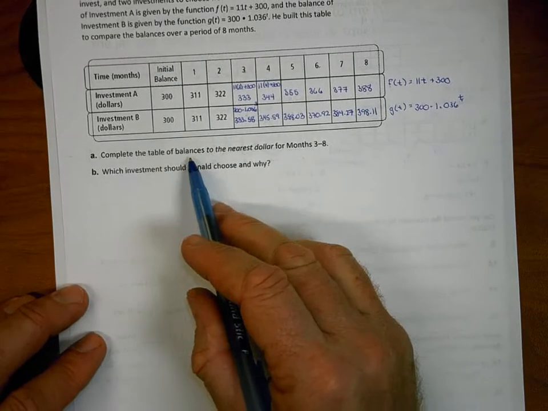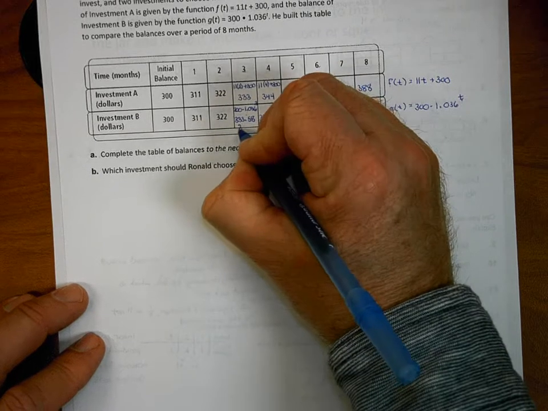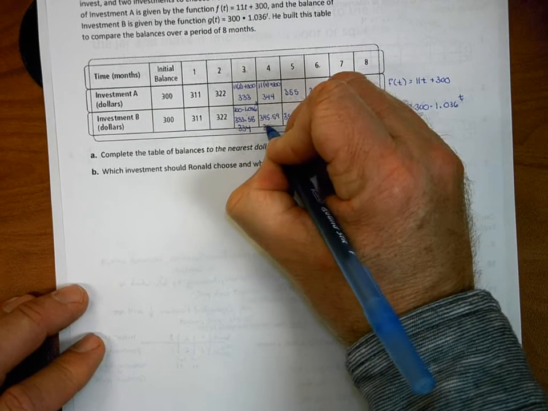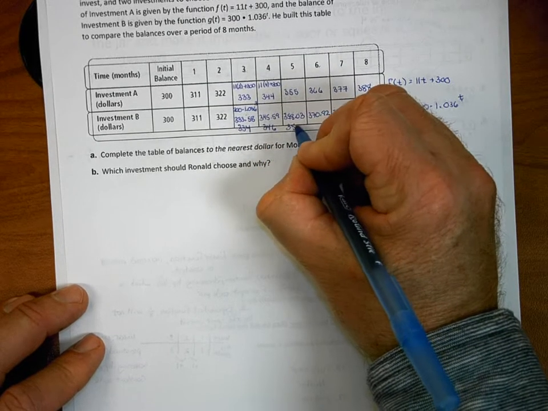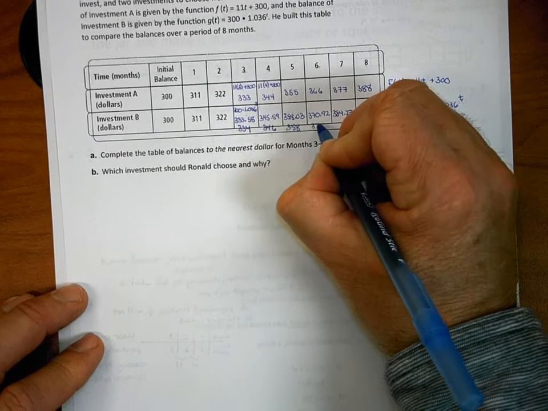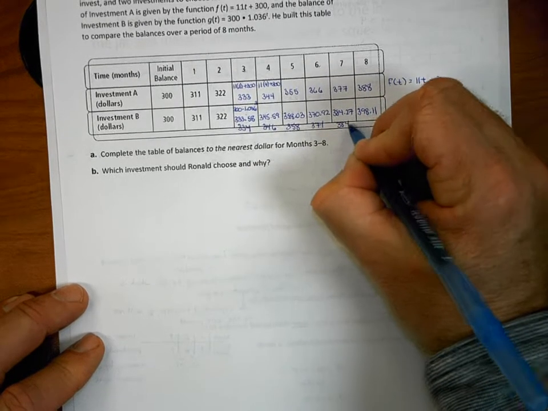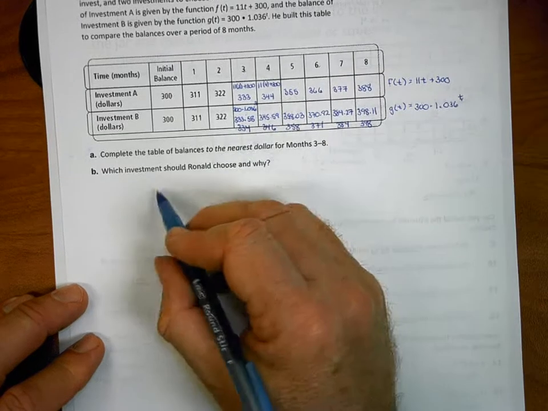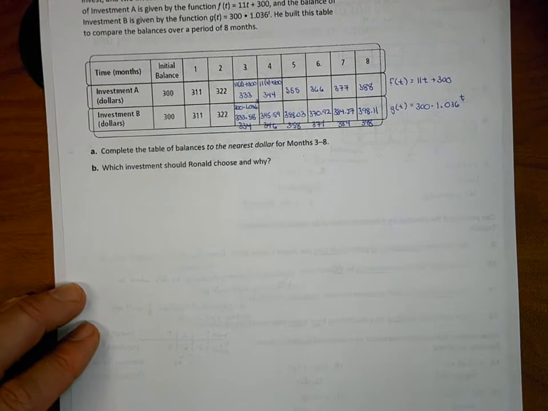Oh, it says complete the table of balances to the nearest dollar. So this would be 334, this would be 346, this would be 358, 371, 384, and 398. Okay, and then it says which investment should Ronald choose and why.